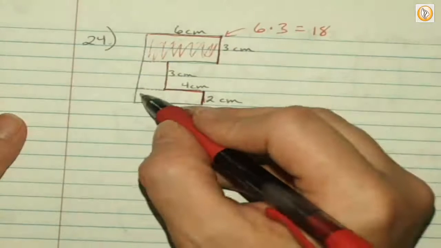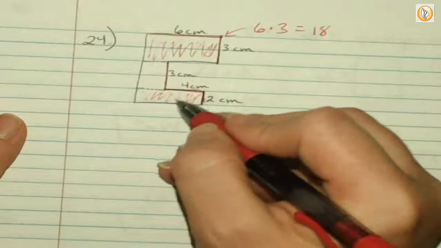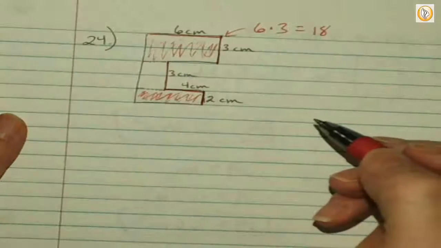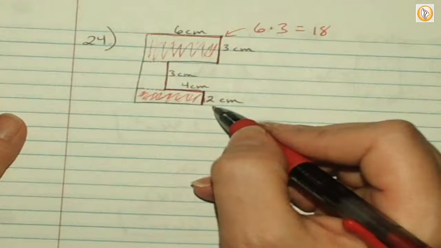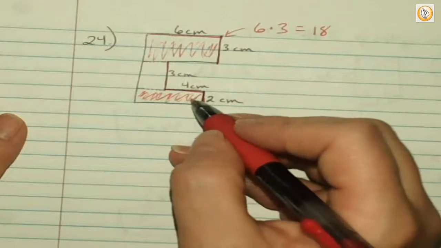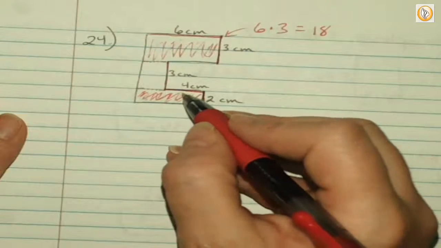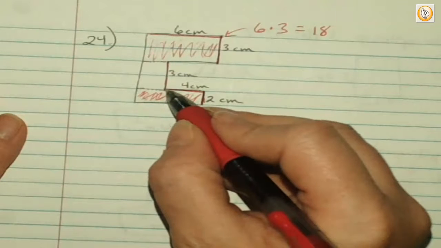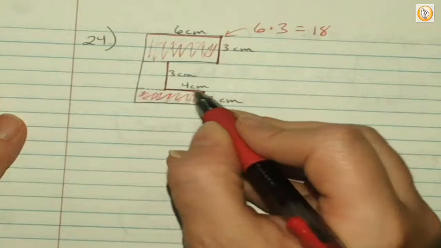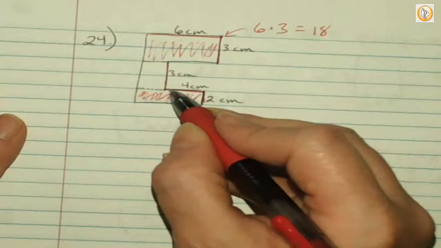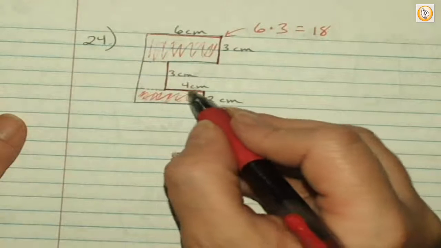So let's try to figure out this one now. Is it going to be 4 times 2? Because the 4 only goes to here, right? So 4 is not the whole side. It's just partial side. So we can't use 4.